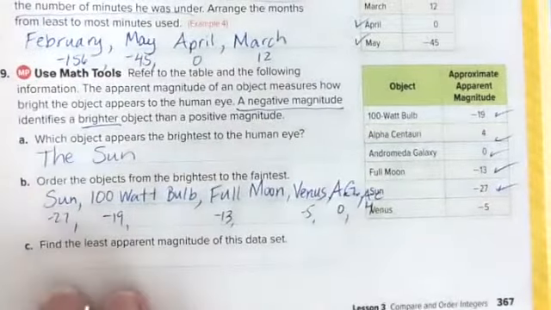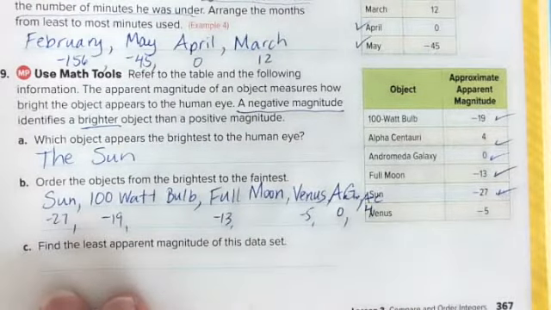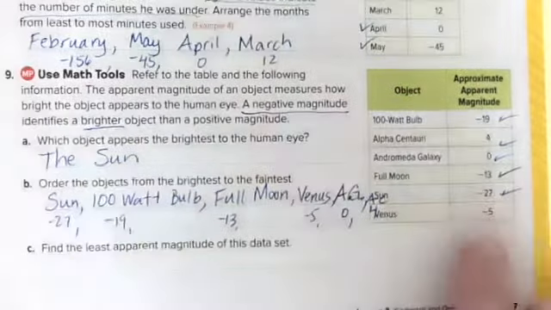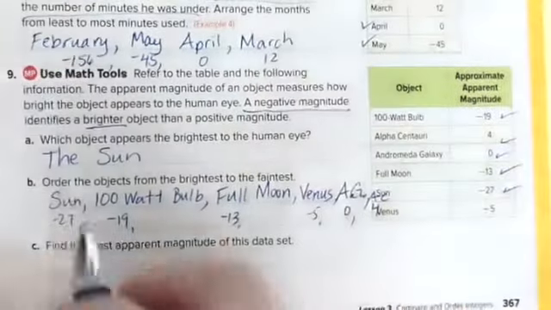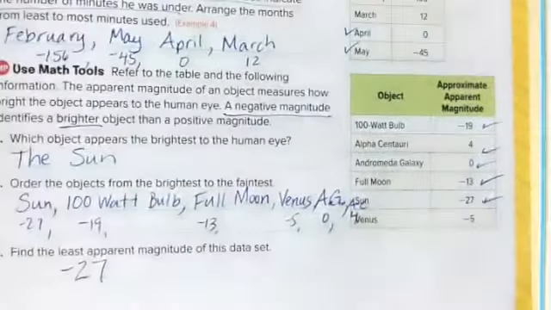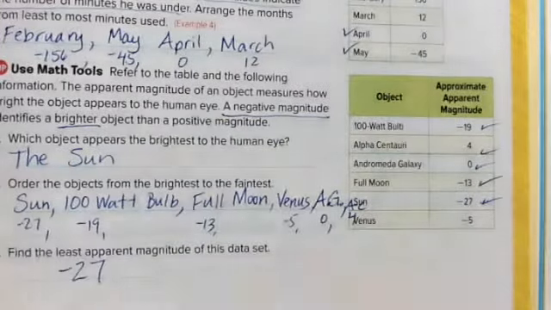Letter C, find the least apparent magnitude of this data set. So the least apparent magnitude is the lowest value, which is the sun at -27. Okay, so this is just independent practice comparing and ordering integers. Page 367, independent practice.